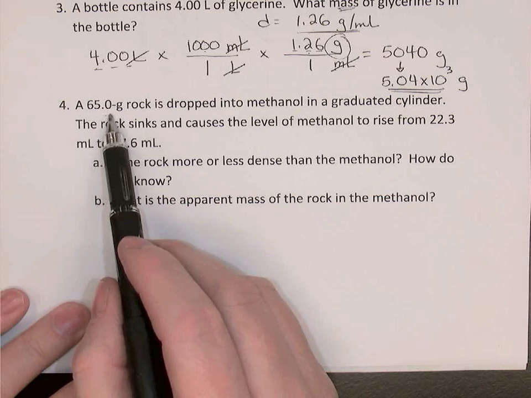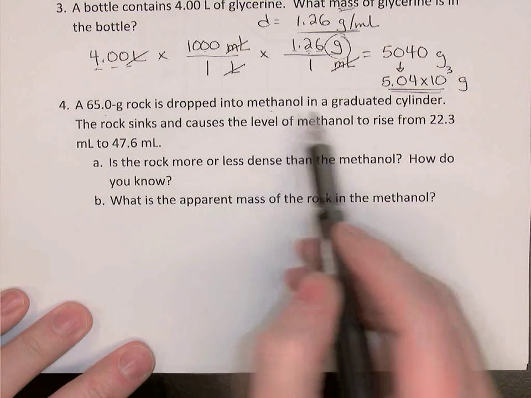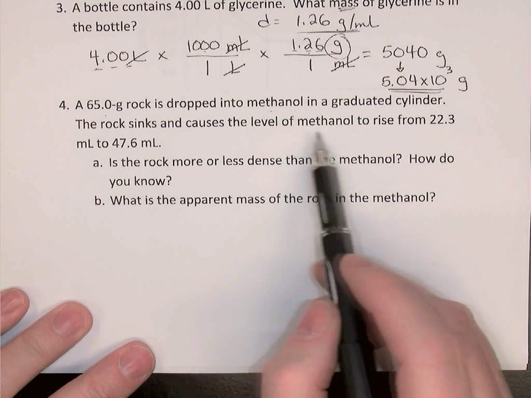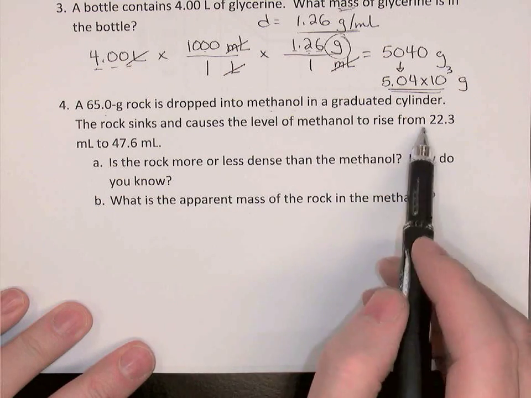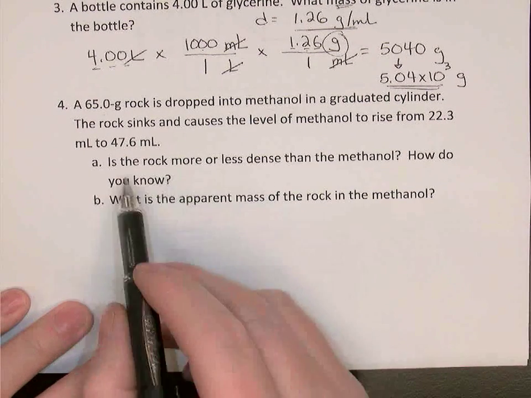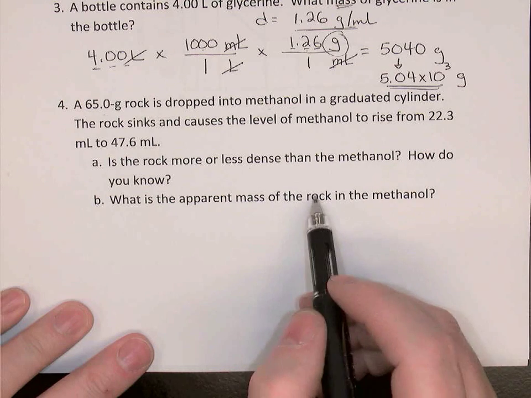So we have a 65.0 gram rock. It's being dropped into methanol in a graduated cylinder, and it sinks, causing the level of methanol to rise from 22.3 to 47.6. We're going to need to answer, is the rock more or less dense than methanol? How do you know?